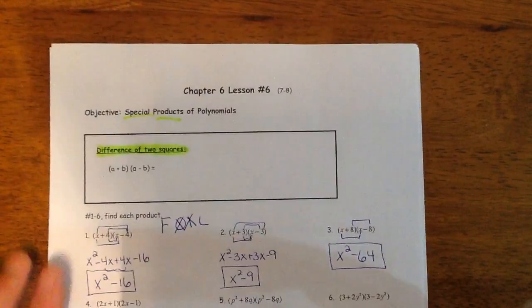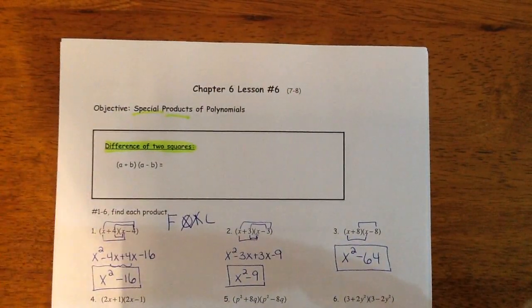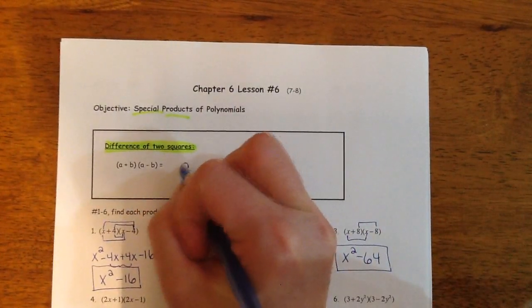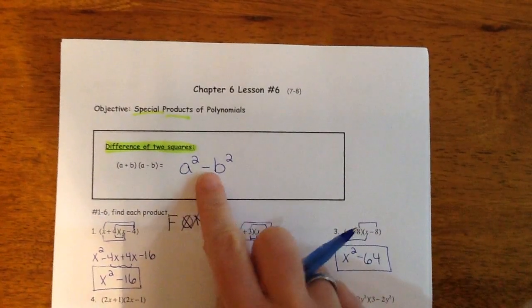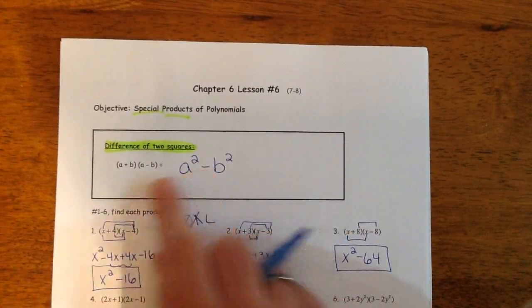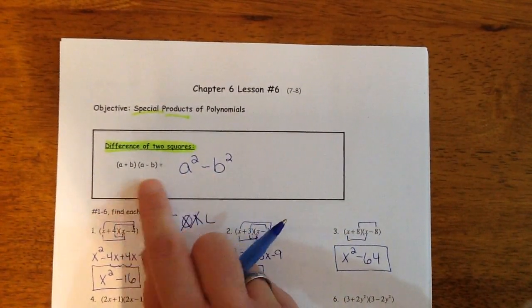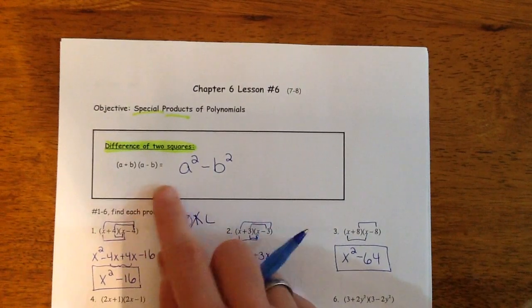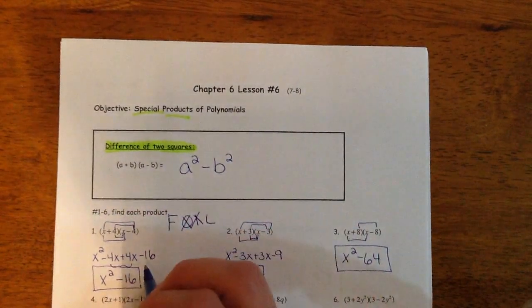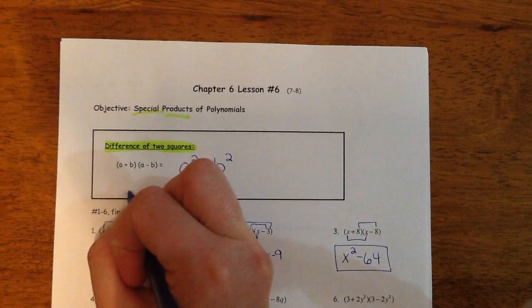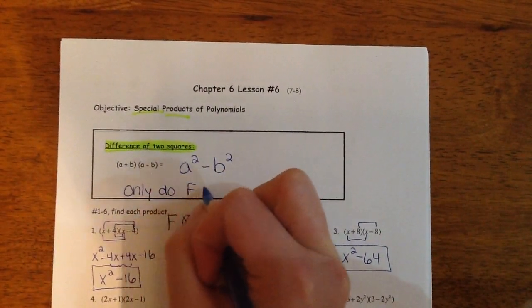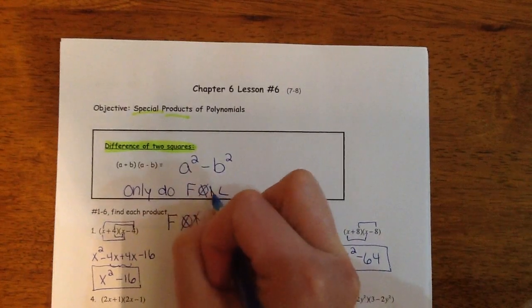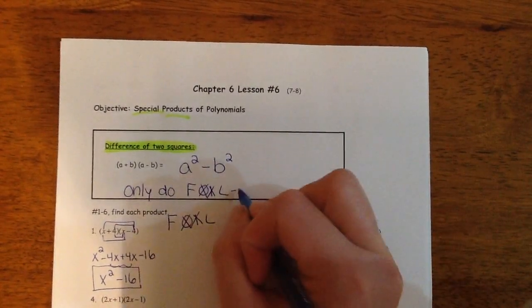So this is called the difference of two squares. Basically, what you notice is it's always the first minus the last. There's always going to be a minus when you have one plus and one minus. That always happens. So if you want to make a note to yourself: only do first and last.